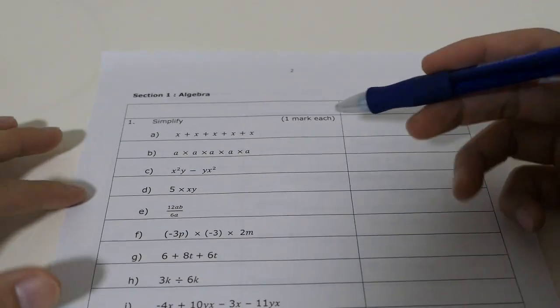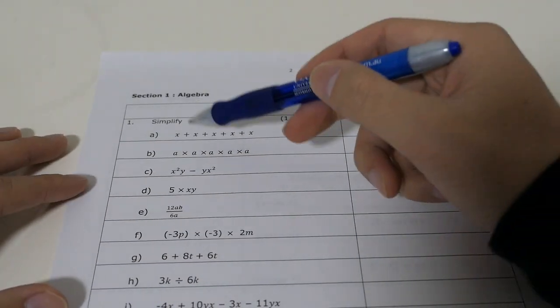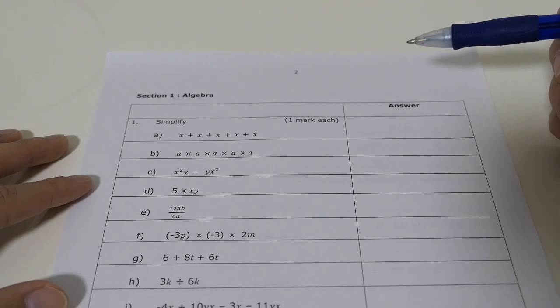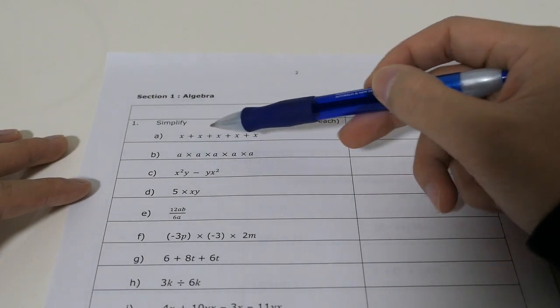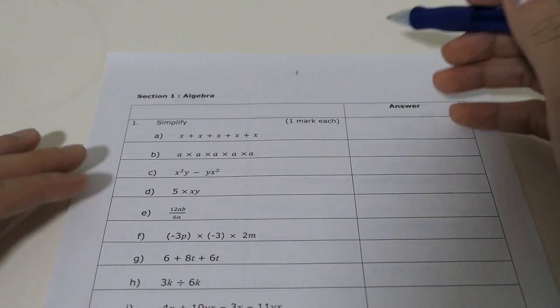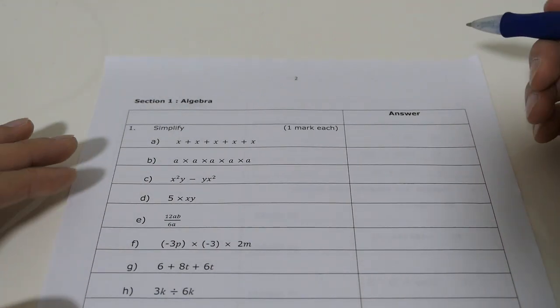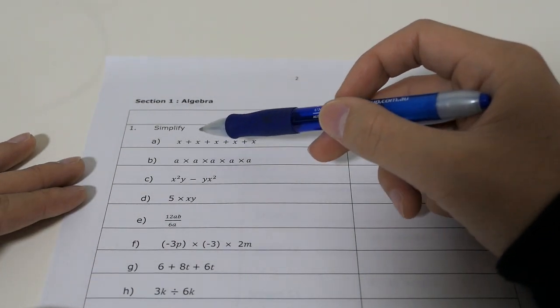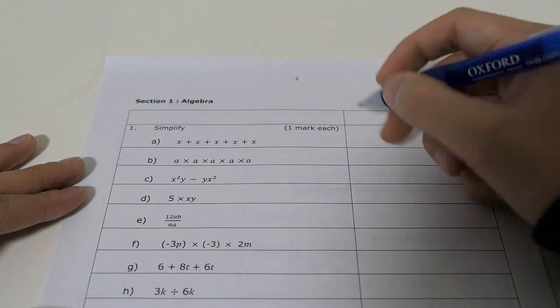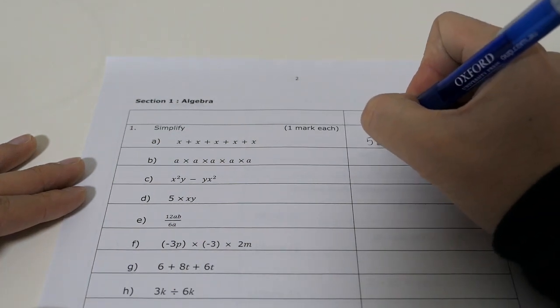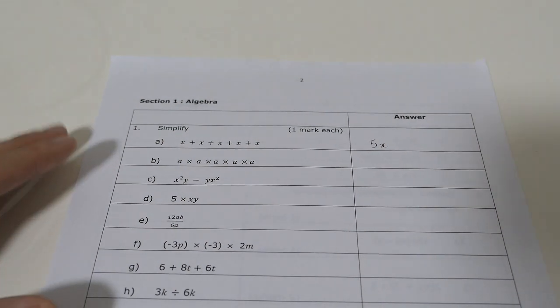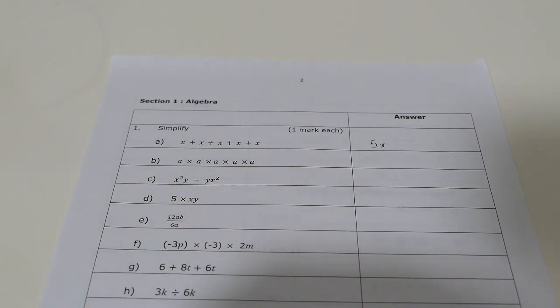Alright, first question. Simplify. We're going to collect like terms. These are all x's, so that means I can collect like terms or combine them. 1 plus 1 plus 1 plus 1, there's 5 of them. 5x. Not x to the power of 5, okay? Very easy to make that mistake.